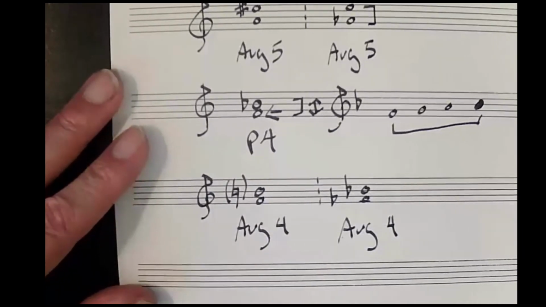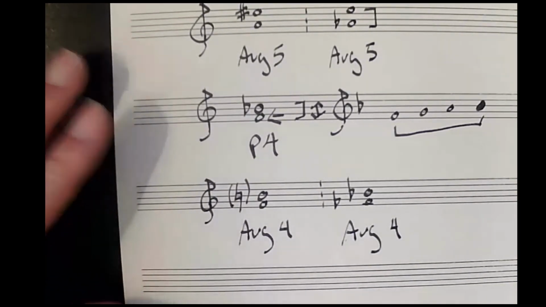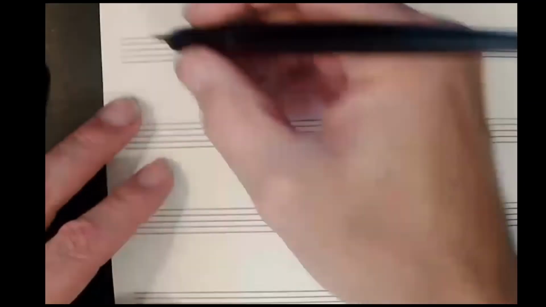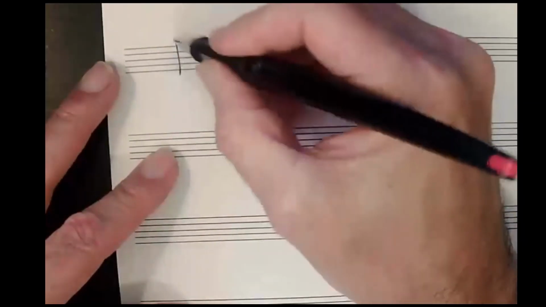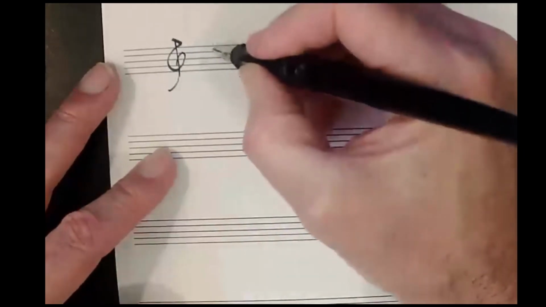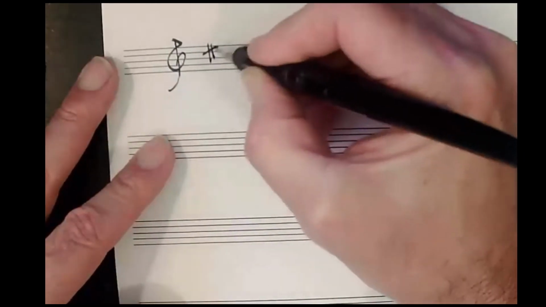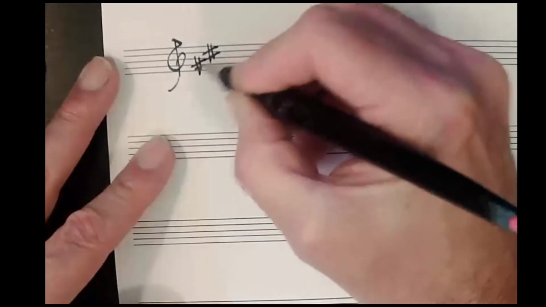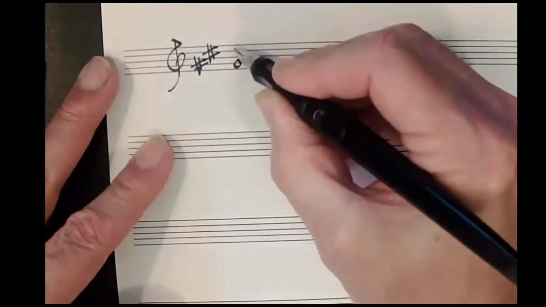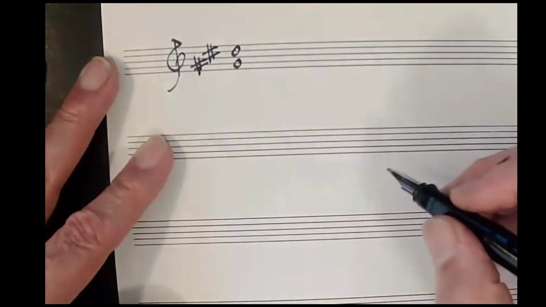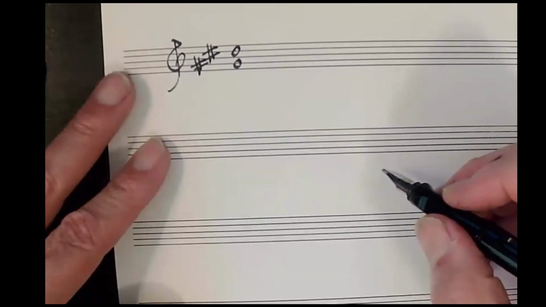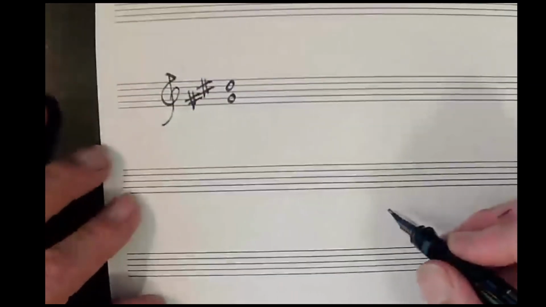Okay. So let's try one more interval. With these augmented varieties, I'm going to take something that's maybe a little bit more challenging. I'm going to start with this interval: a G sharp to a D sharp. So the question is, what is that interval?